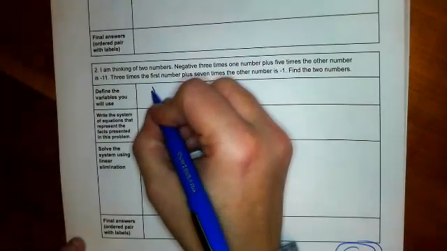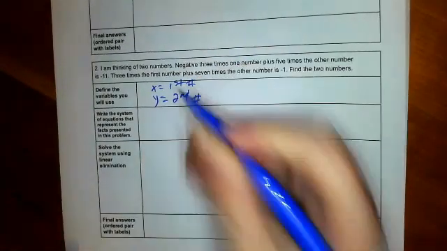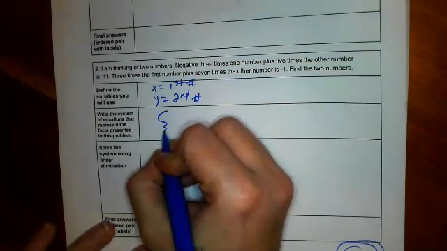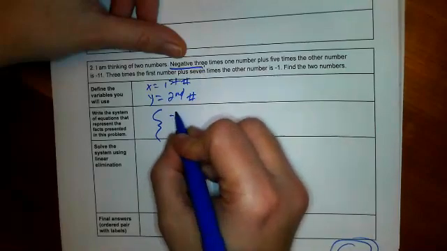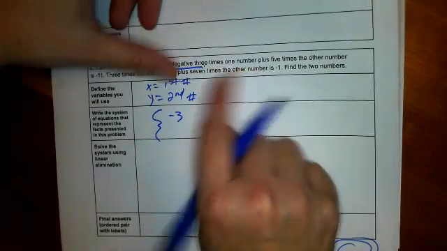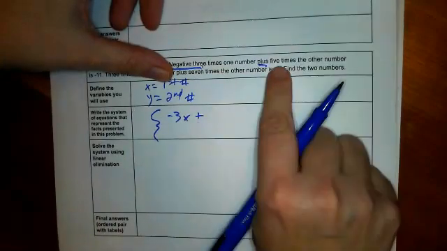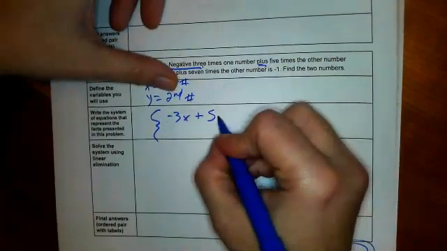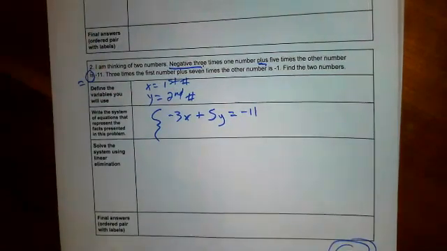Define your variables. First number, second number. That's all it says. We've got 2 numbers. I think these are kind of fun because they're kind of like a puzzle. Write the system. Okay, I go through the words. Negative 3. Write it. Negative 3. Times one number. Okay, well, let's say times x. Plus 5 times the other number equals negative 11. And you've got your first equation.